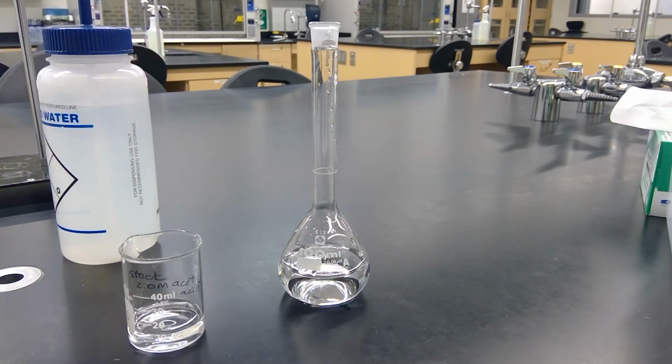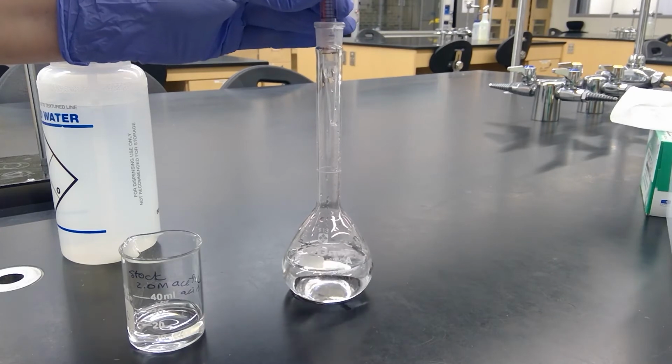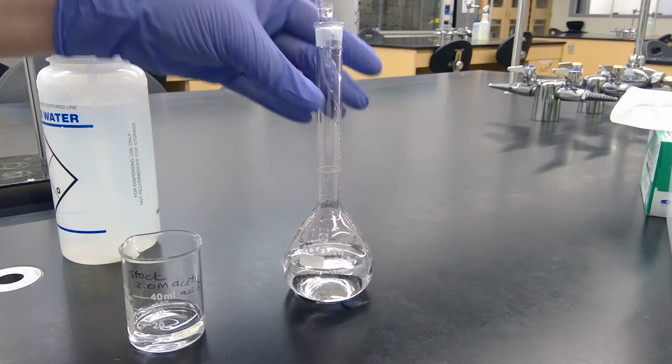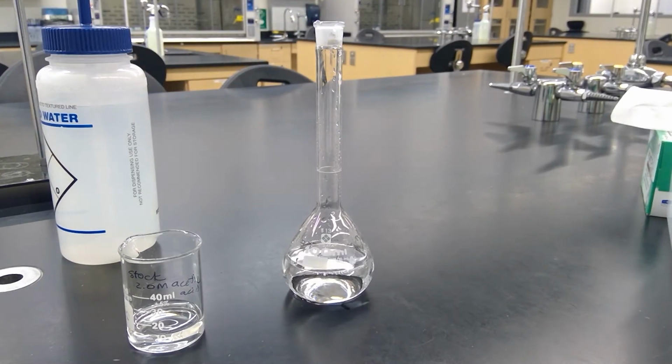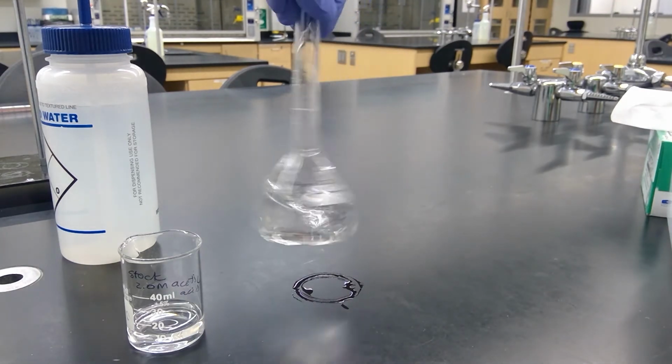And then you put it into your volumetric flask. And then you can swirl it to mix it.